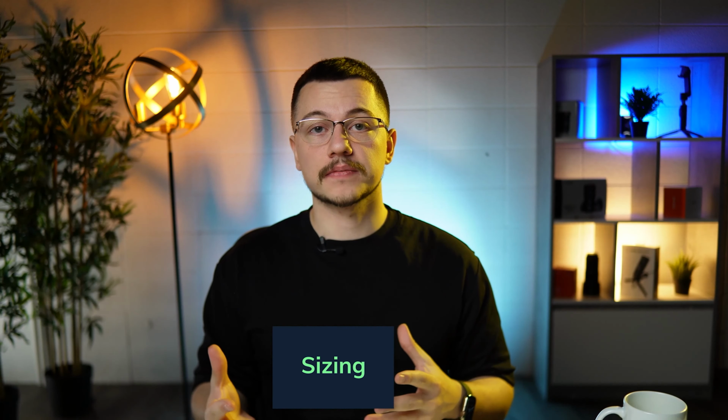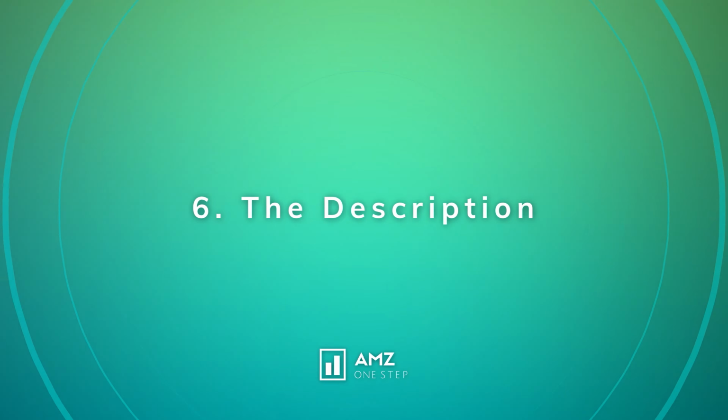Finally, sizing. Sizing is of course an important thing when it comes to informing your customer. The last thing you would want is your customer being ill-informed about what they're buying. This can lead to a lot of returns and a lot of bad reviews. So this bullet point seeks to remove any question about which type of phone this product can actually be used with.